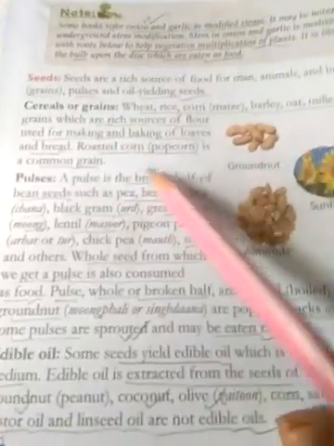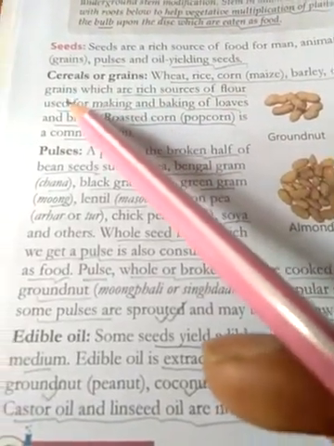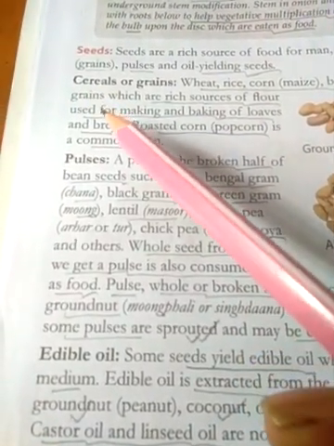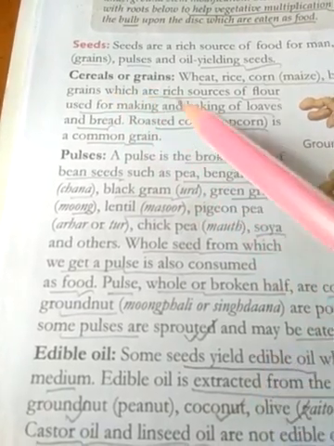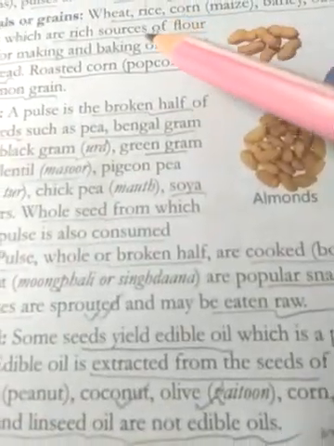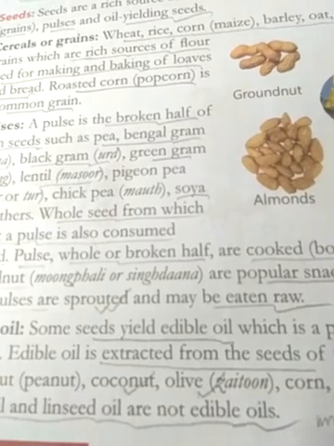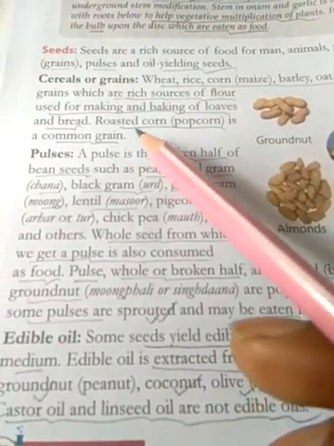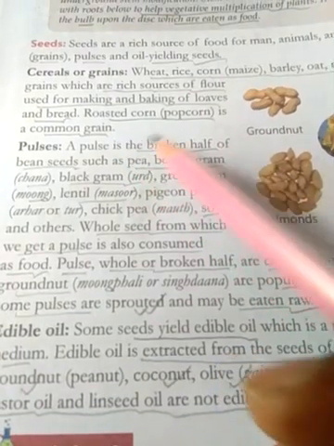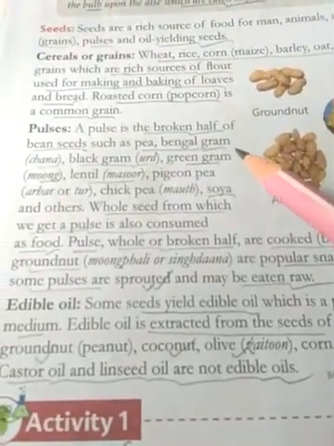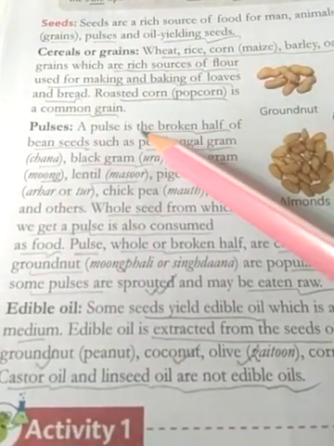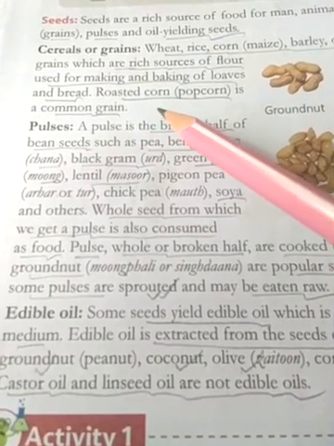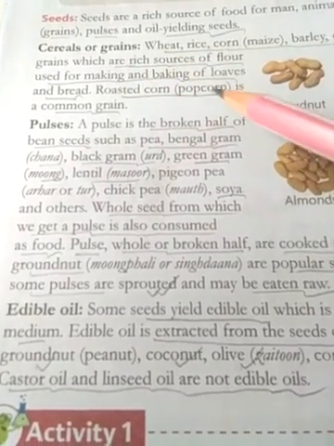For the case of seeds, first we would like to start with the example of cereals or grains. What are the examples? Wheat, rice, corn, barley, millets, etc. are treated as the cereals or the grains, and they are rich sources of flour and are used for making and baking loaves and breads. Clear? These are the utilities of the cereals and the grains in our daily life.